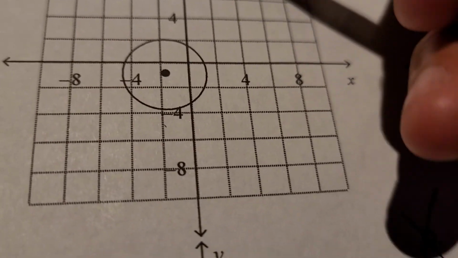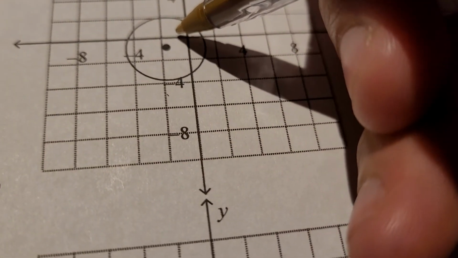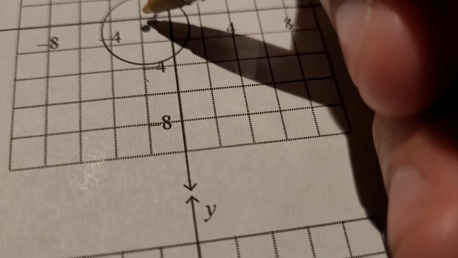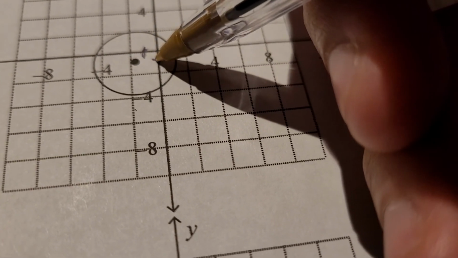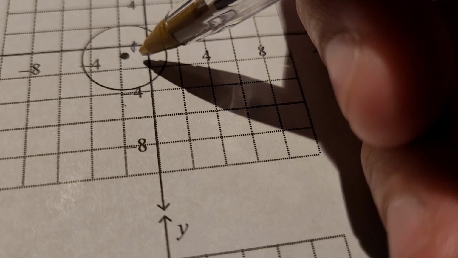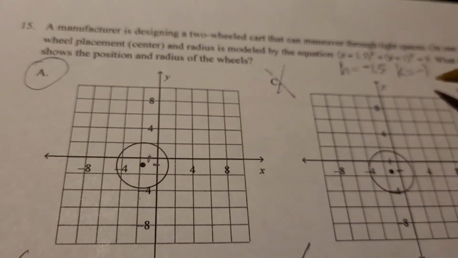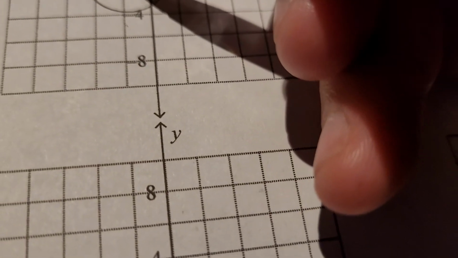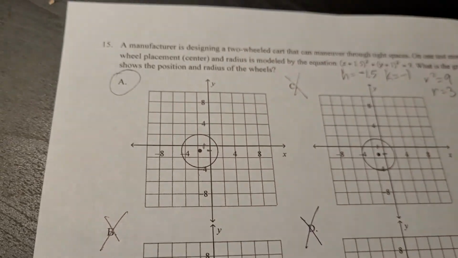So if you look at this here, my x value, I'm looking for a negative 1.5. So halfway between here's negative 1, and this is between negative 1 and the negative 2. So I guess you could say that that's negative 1.5. And this is going down, looks like between the 0 and the negative 2. So I could say that my y value is a negative 1. So that looks like the right center. And then let's look at the radius. This would be going over 2 and then 1 more. So this would have a radius of 3. So anyway, this is your answer.